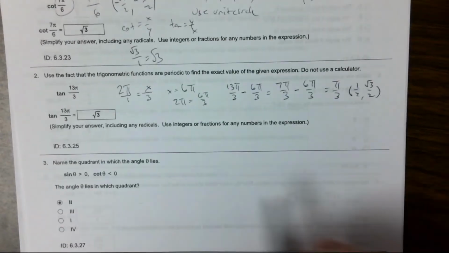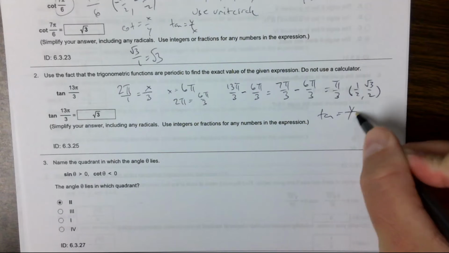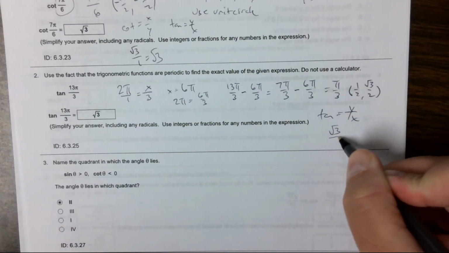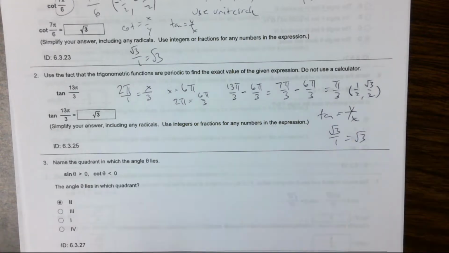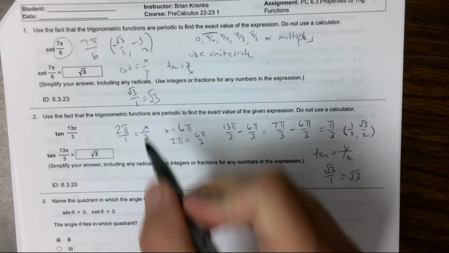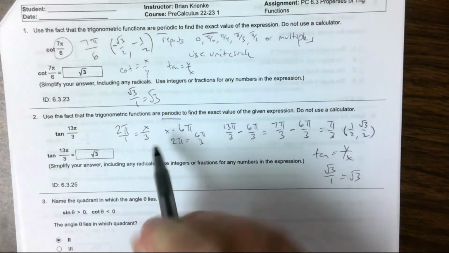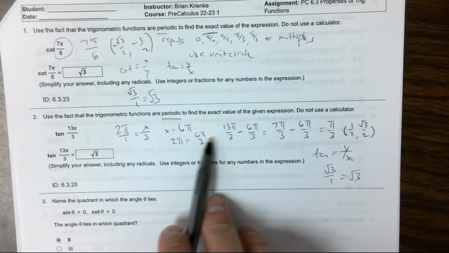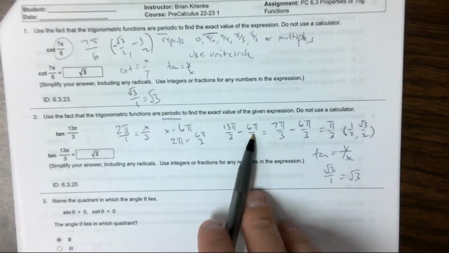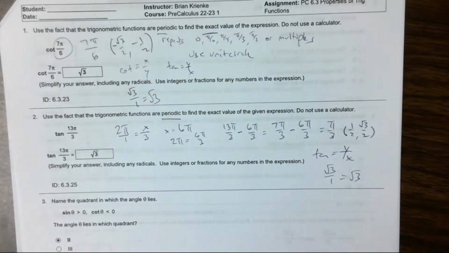Now, since we want tangent, it's y over x, and so square root of 3 over 1, because your 2's cancel, and so that's just square root of 3. This whole topic of periodic just means it repeats. And so on question 2, we had to do like 2 revolutions just to get to where it was.